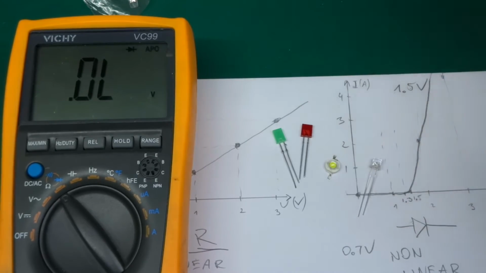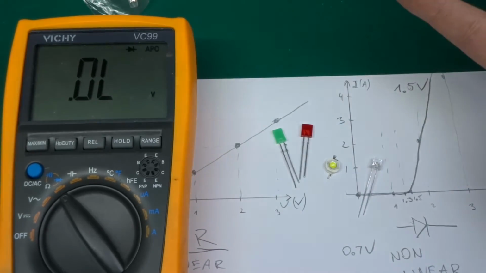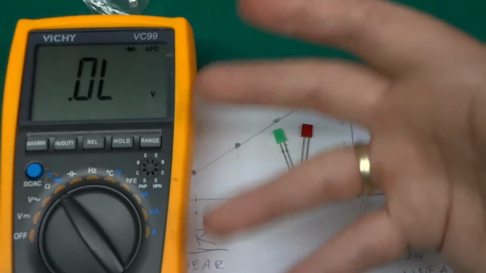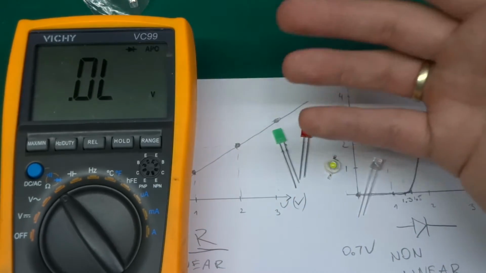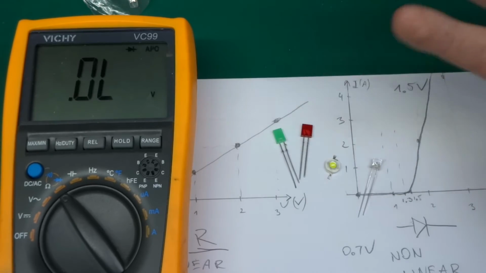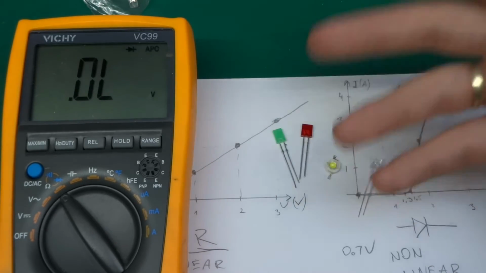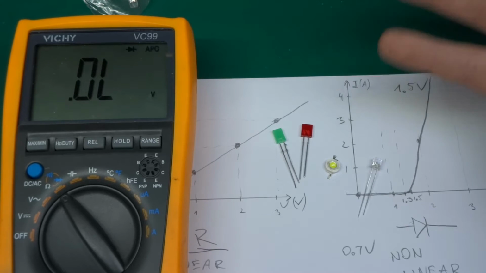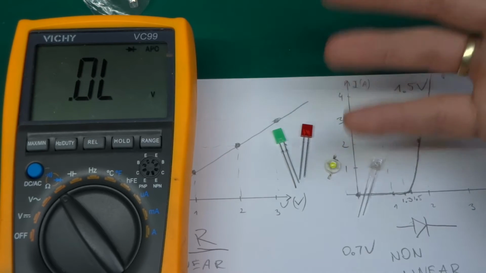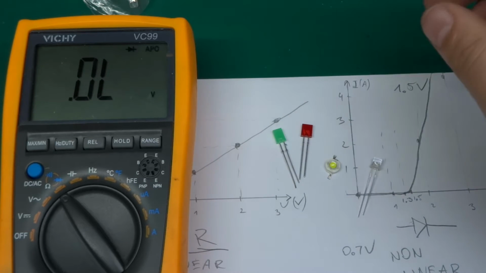Anything more than that, it will show 0L or overload. They are designed to check rectifier diodes and so on. You can't check diodes that have a higher voltage drop than typically 1.8 to 2 volts. That's pretty much where most multimeters top out.